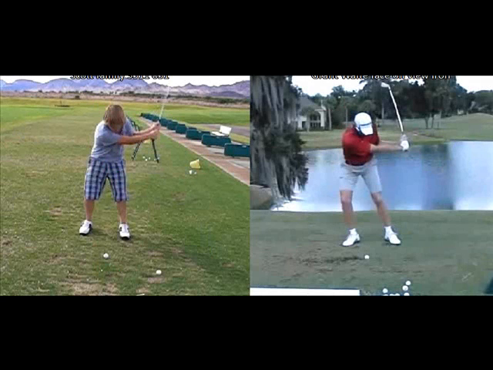This is the 5 position. This is when the right arm is parallel to the ground on the downswing. Just a couple things to make note of here. Grant has actually increased the load in his hands on the way down.